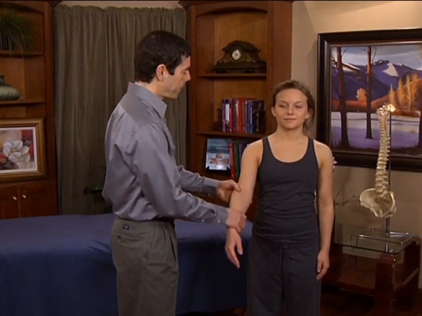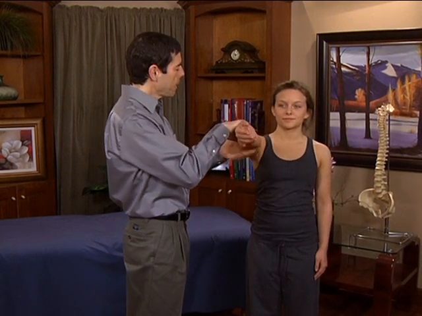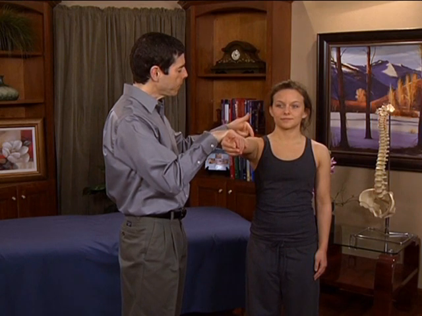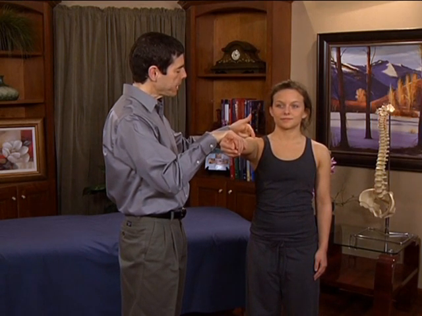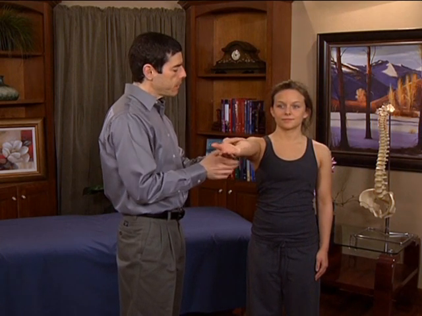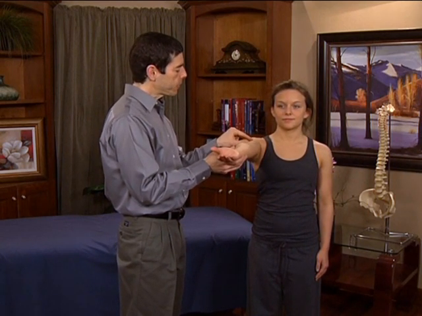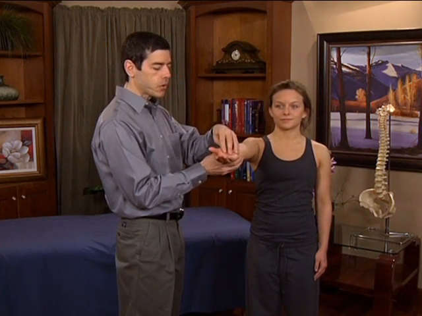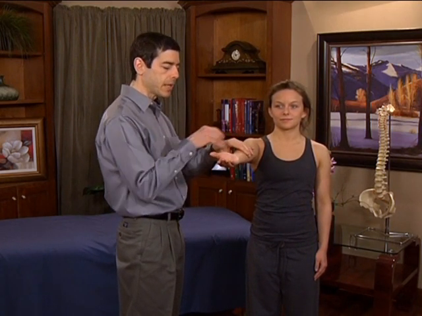tendon and its sheath. Begin with the client's arm in a fully flexed position. Remember, the tendon from the biceps brachii goes through the intertubercular groove or bicipital groove in this area here. I'm going to have her hold her arm in this position. Also keep in mind that the biceps brachii has three main actions: shoulder flexion, elbow flexion, and supination of the forearm. So we're going to resist all three actions simultaneously.